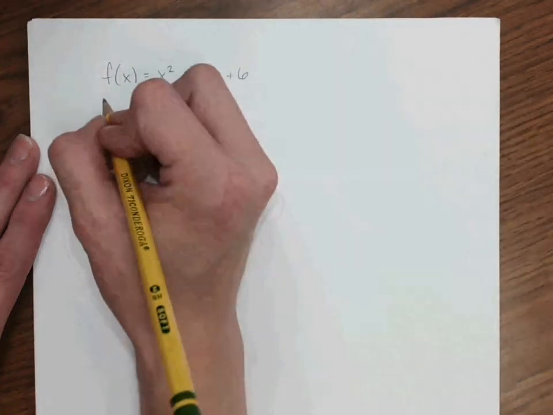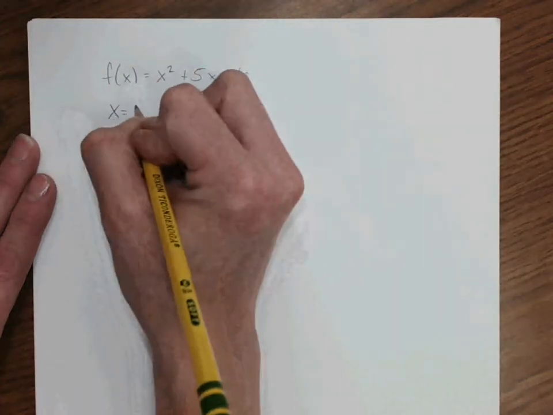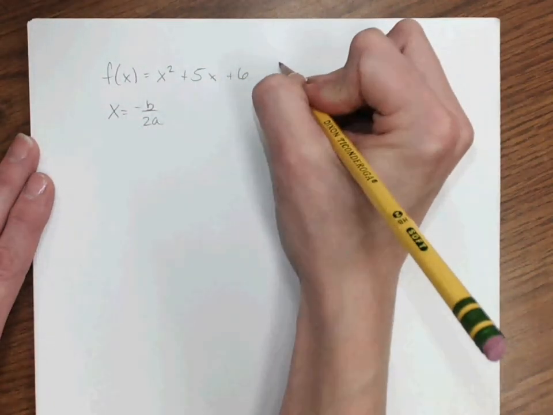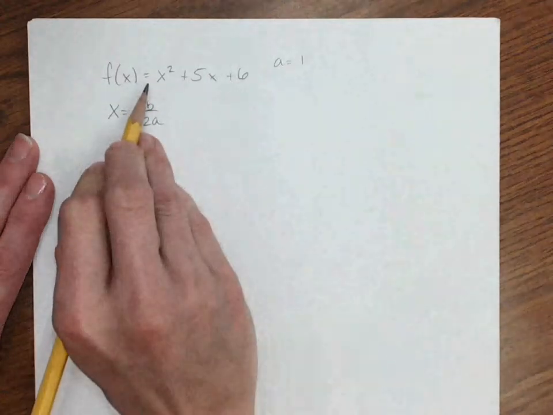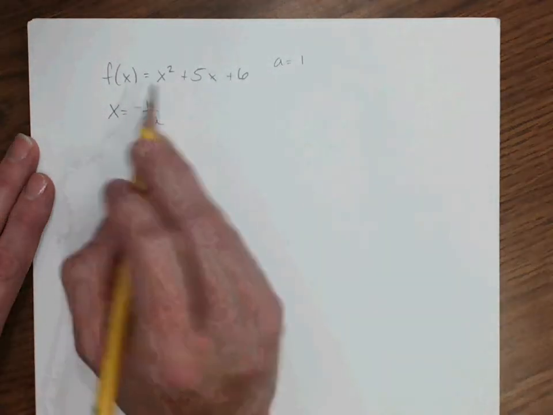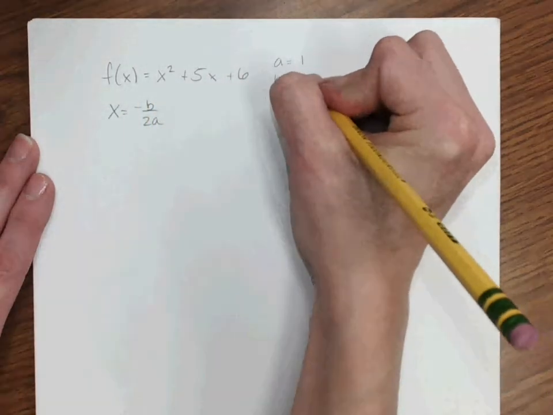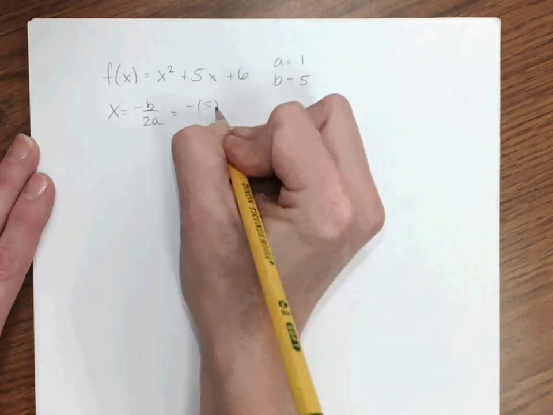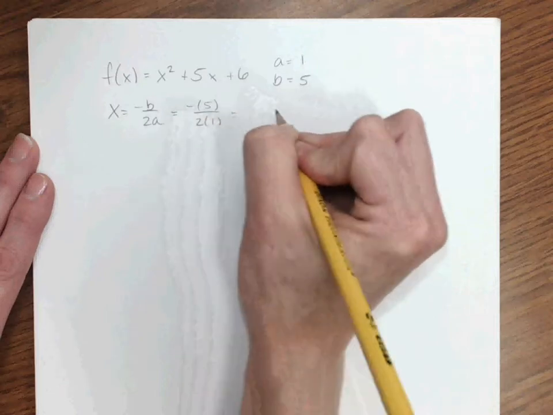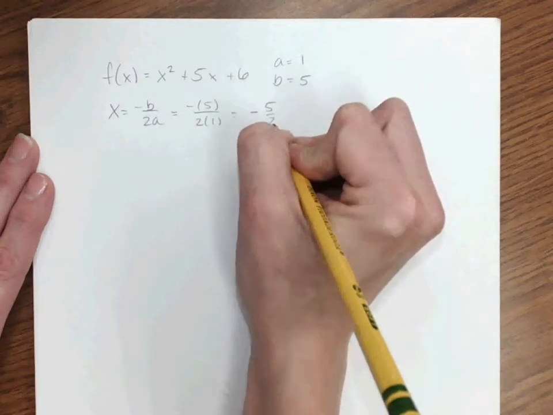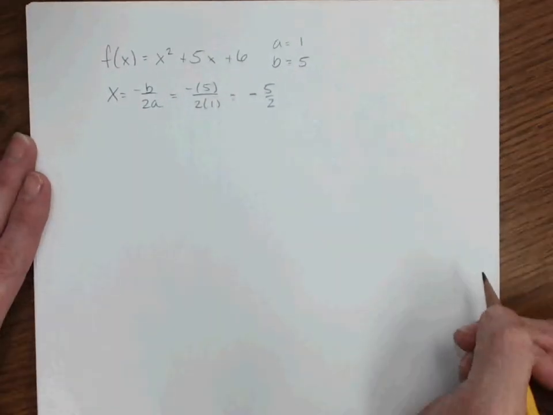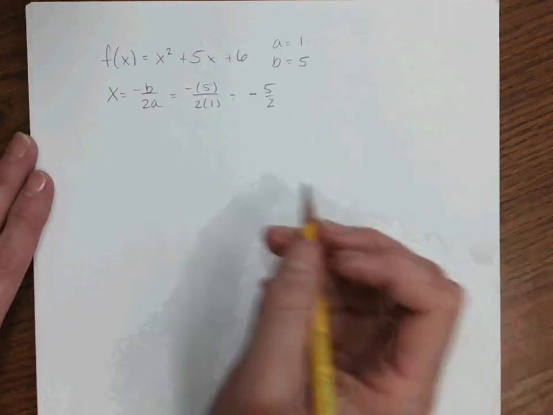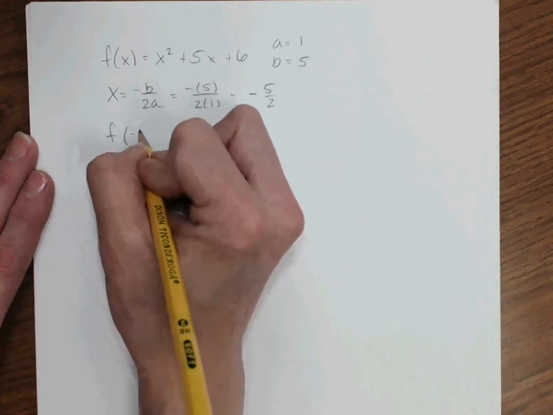So if I know that my axis of symmetry is going to be negative b over 2a, using this function, I know that my a value is 1. Remember the invisible number in front of your x squared, and your b is going to be a 5. So when I plug this in, I get negative 5 over 2 times 1, so negative 5 halves. I'm going to leave this in fraction form, even though I know some of you are just begging me to turn it into a decimal, but you guys know me by now. I'm not going to do that.